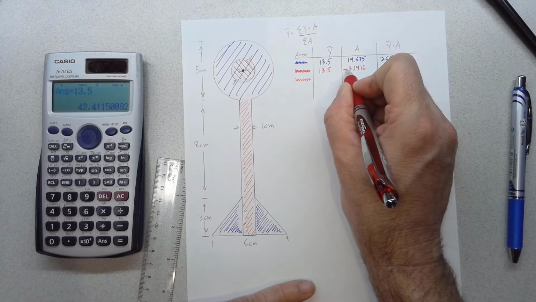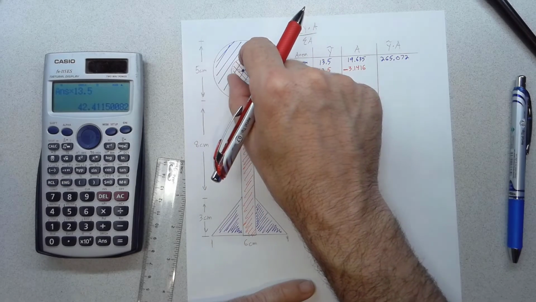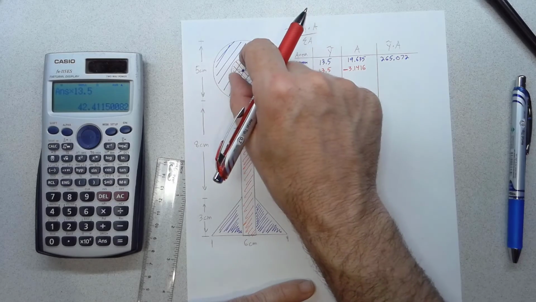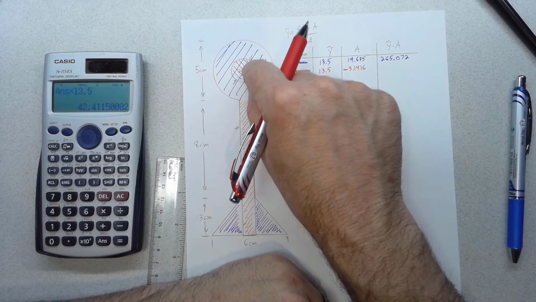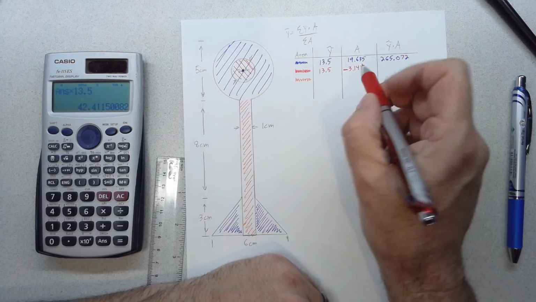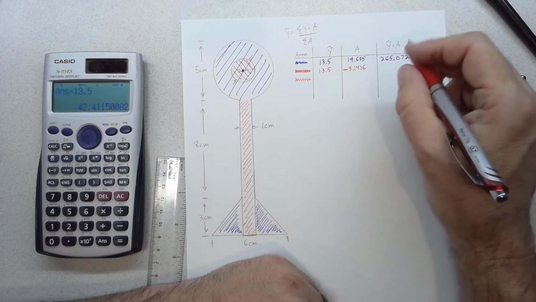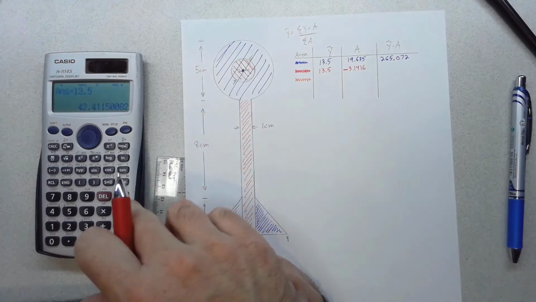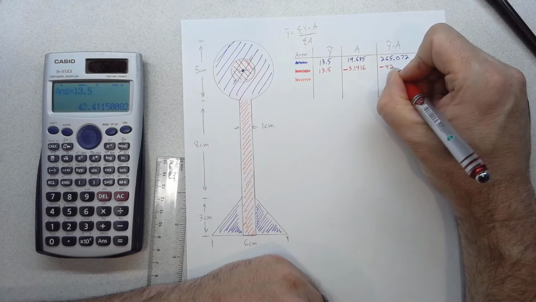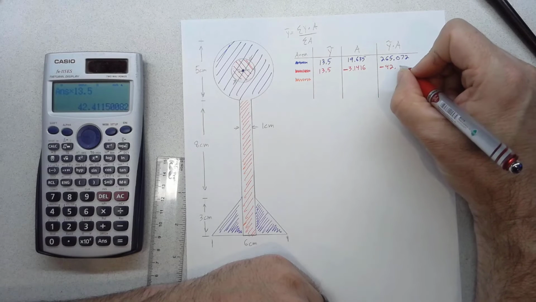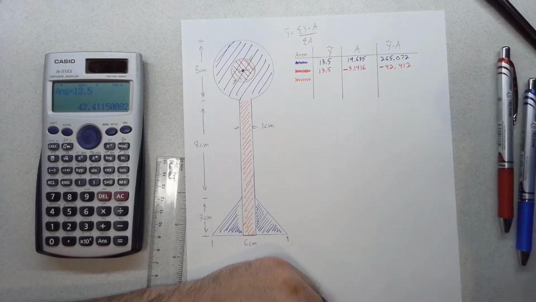That's important to point out here because I'm subtracting this area, right? It's a hollow part of the beam, so it doesn't contribute to bending stiffness. It's counteracting, it's basically taking away that same amount of area that we included in the blue circle. So it's a negative area. So when I multiply through, that's a negative 42.412.